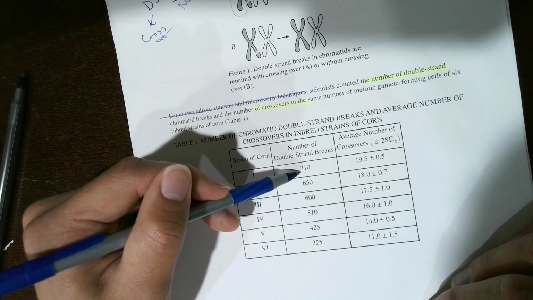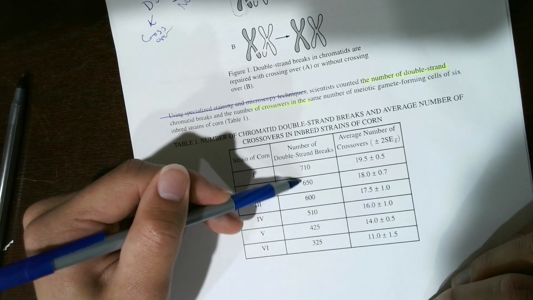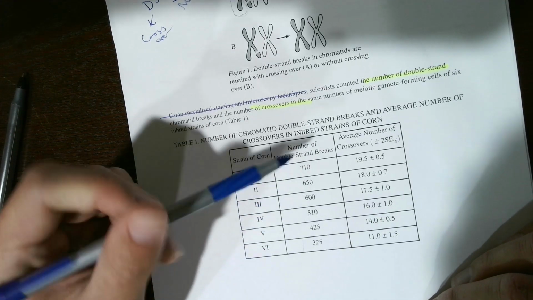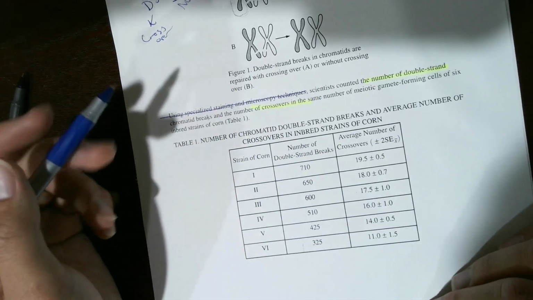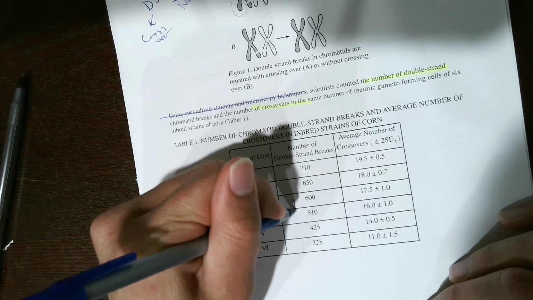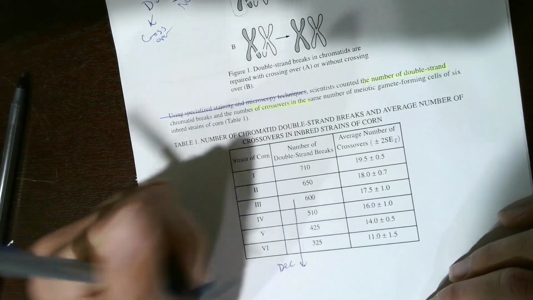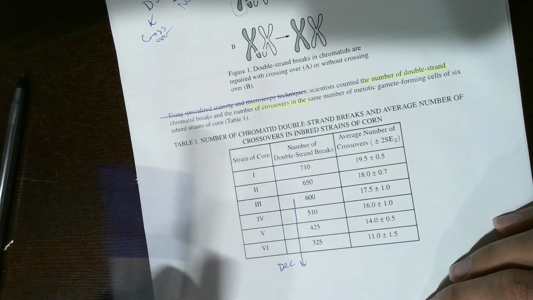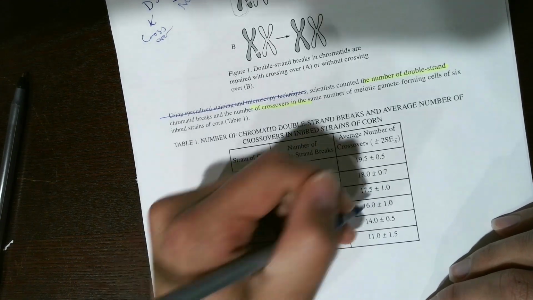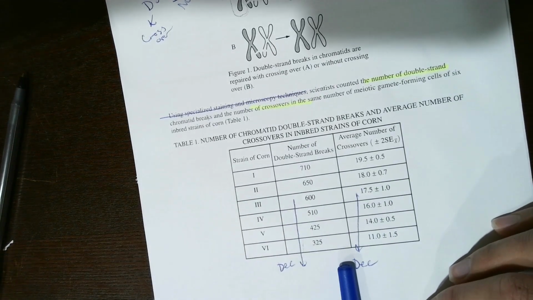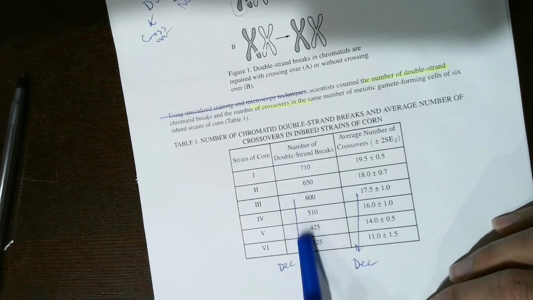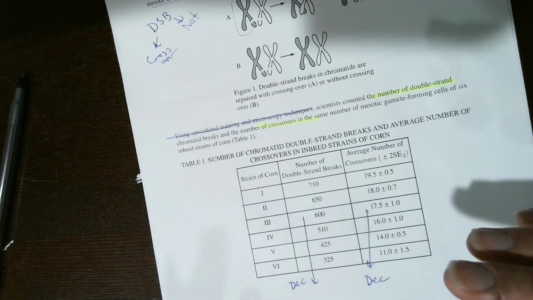So I look here at 710, 650. It looks like this is going down. 19, 18, 17, and it looks like this is going down too. So immediately off the bat, it looks like as the number of double-stranded breaks decreases, the number of crossovers decreases. I can just see that based on reading the table. I don't know what it means at this point, but just keep that in the back of my head as I go forward. Alright, next page.